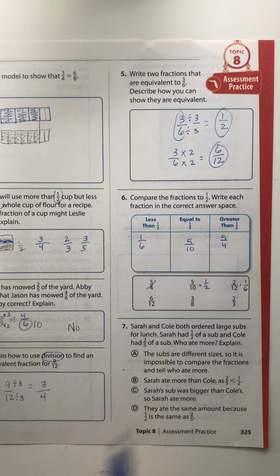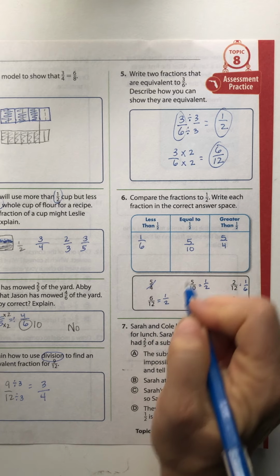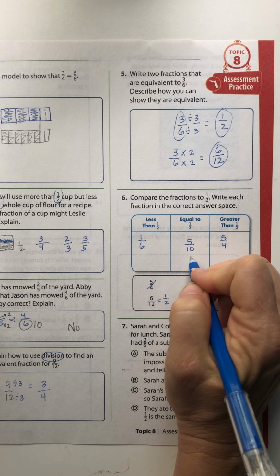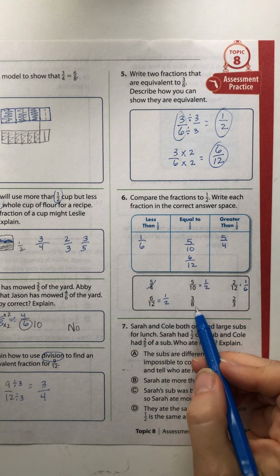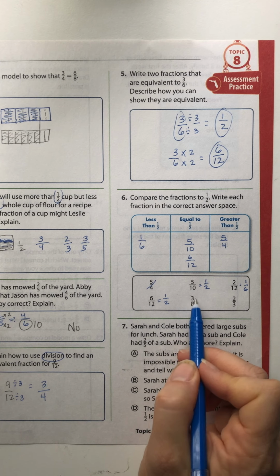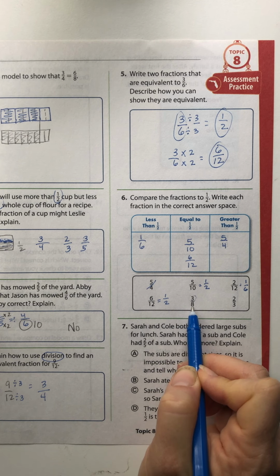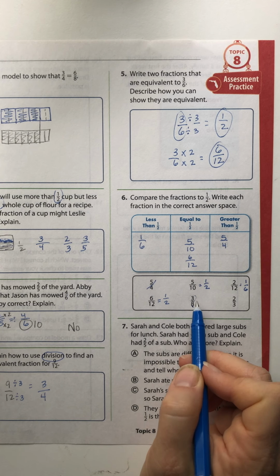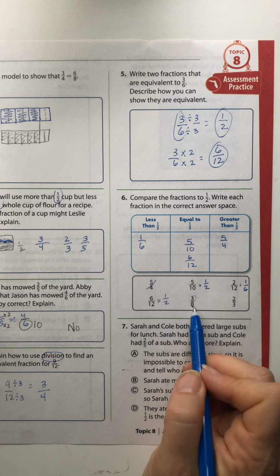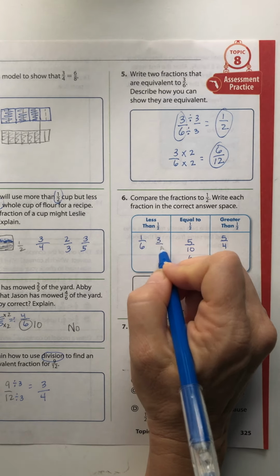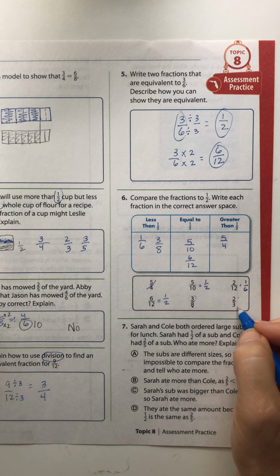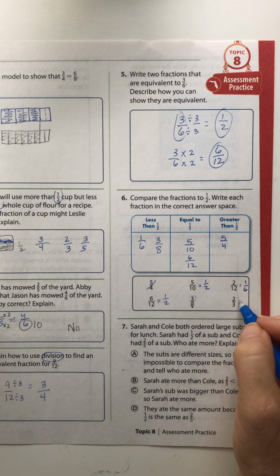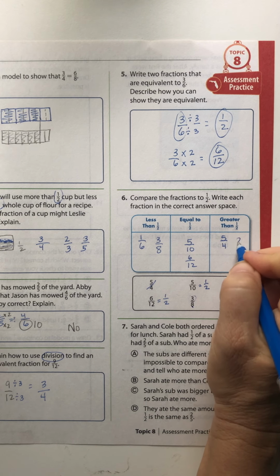6/12. Well, 6 is half of 12. So this one is equivalent to, or equal to, 1/2. 3/8. 3 is less than half of 8. Half of 8 would be 4/8, which would be exactly a half, so this is less than a half. And 2/3. 2 is more than half of 3. Half of 3 is 1 1/2, so it's more, so it's going to be greater than a half.